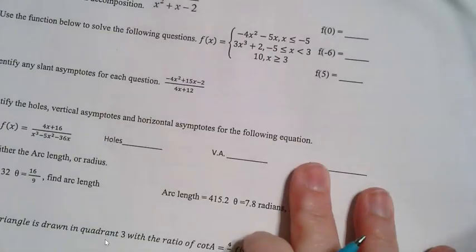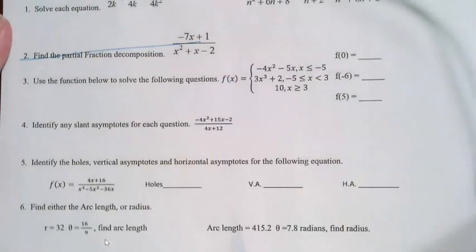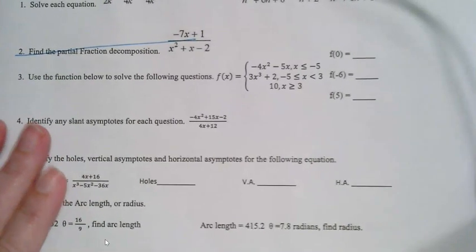Get my paper here. Move this out the way. We're not going to worry about number 2 at all. That was on your performance final.